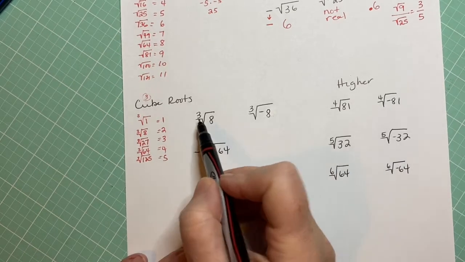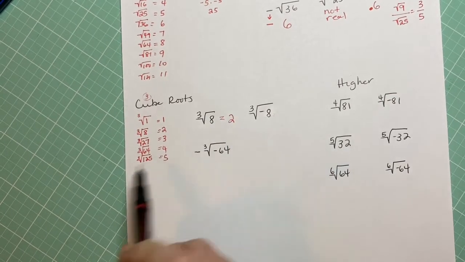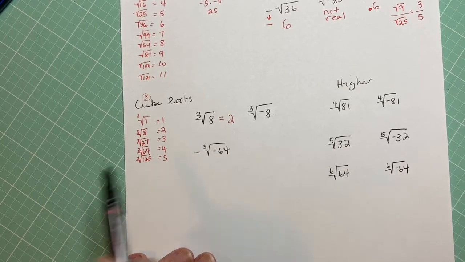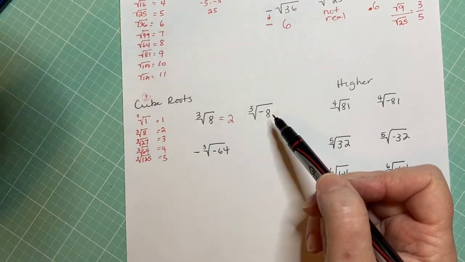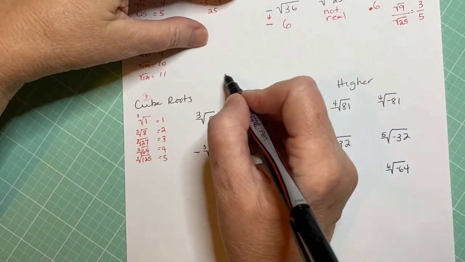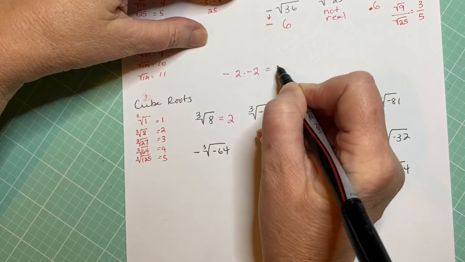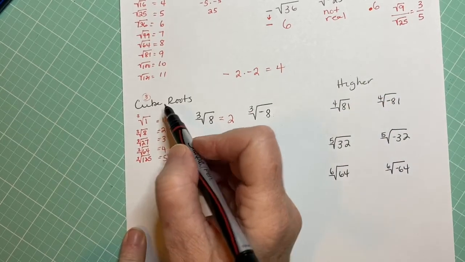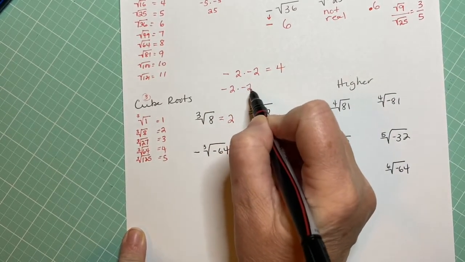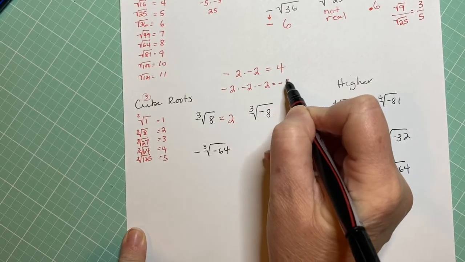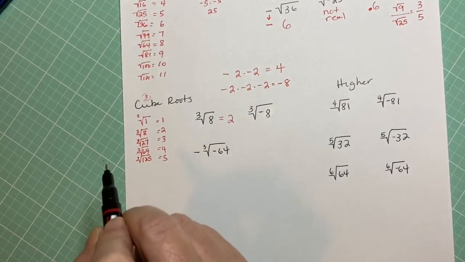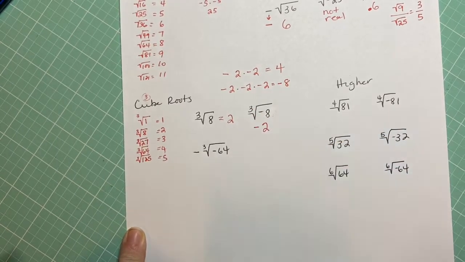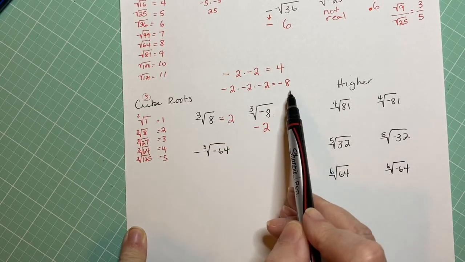So let's look at 3 of these. So the cube root of 8 is just 2 because 2 times 2 times 2 is 8. But now let's look at a negative. Now with square roots, you can't have a negative because a negative 2 times a negative 2 is a positive 4. So you can't have the square root of a negative number. But a cube root, if we do 3 negatives, negative 2 times negative 2 times negative 2 is negative 8. So when you have a cube root, you can have a negative. So the cube root of negative 8 is negative 2 because 3 negatives give you a negative.